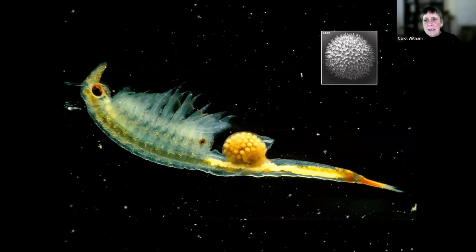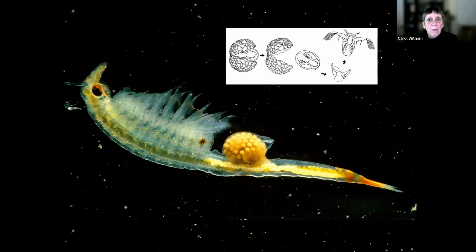Each of these cysts actually contains about 4,000 undifferentiated cells. So the embryo is in the egg before the shell is put around it. The advantage here is that as soon as conditions are right, a free living organism can pop out and start to feed.